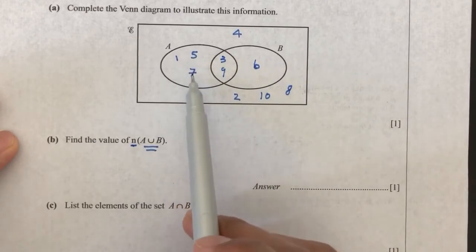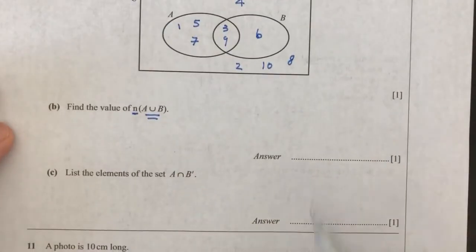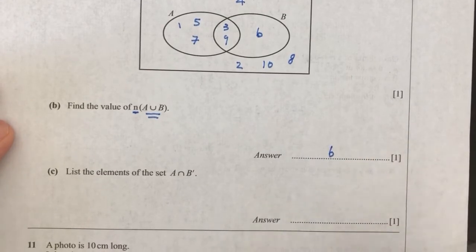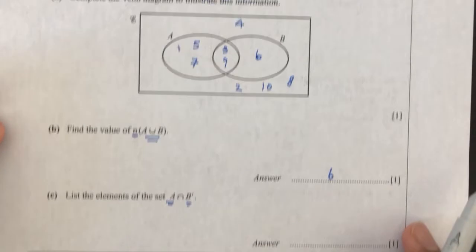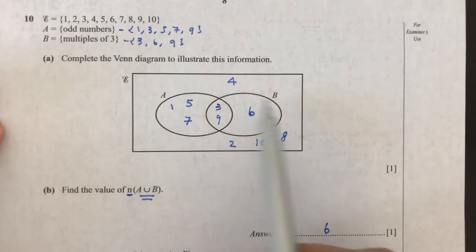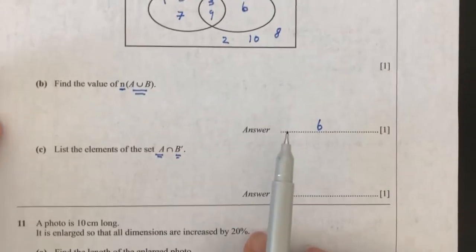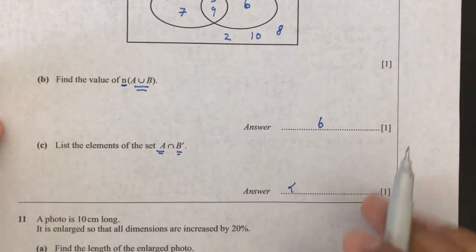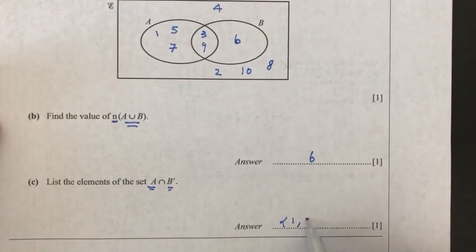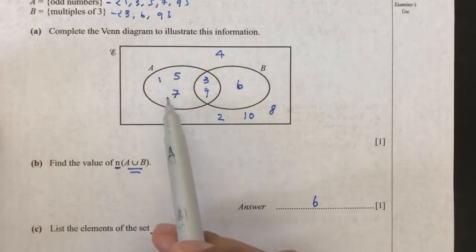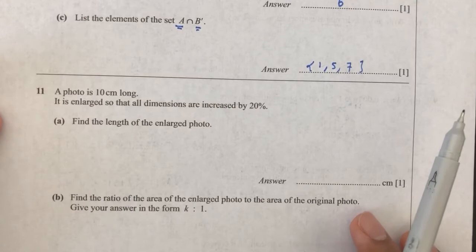So in this A union B, we have how many numbers? We have 1, 2, 3, 4, 5, 6. So that will be 6. List the elements of A intersection B dash. So A intersection outside of B will be this. So the elements will be the set of 1, 5, 7. So only A will be only this. That was question number 10.